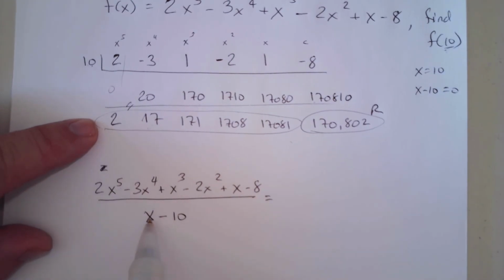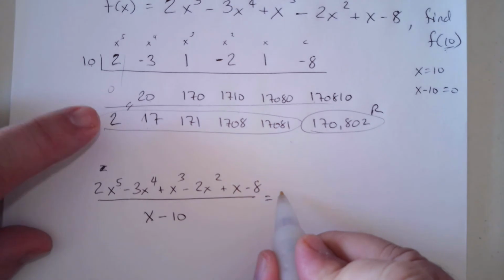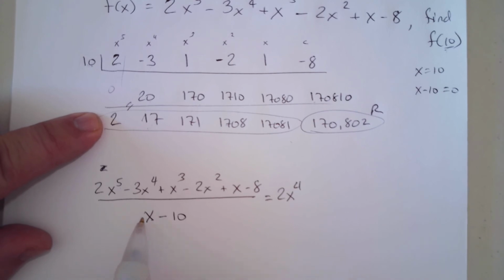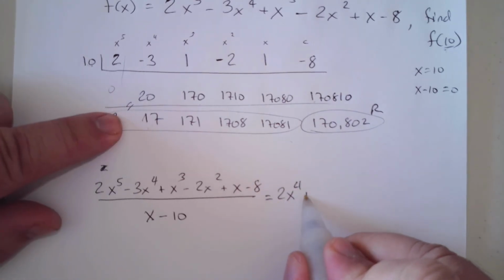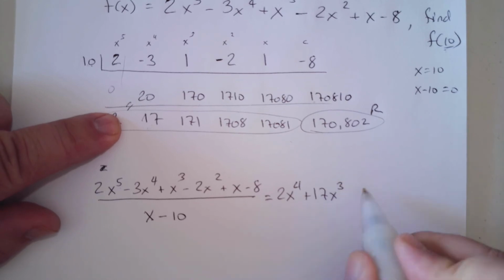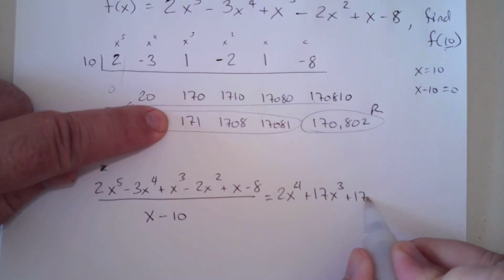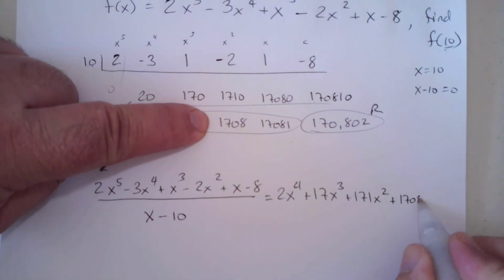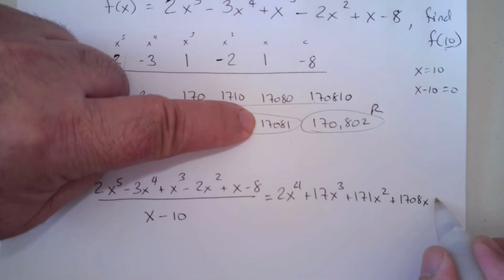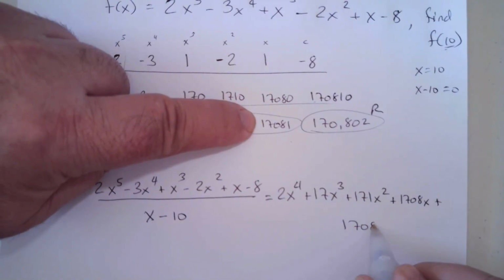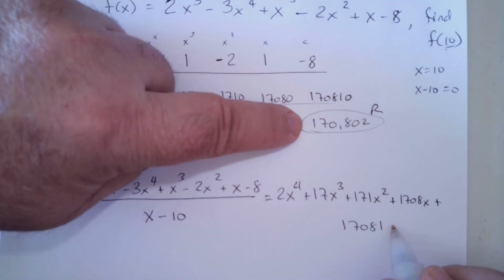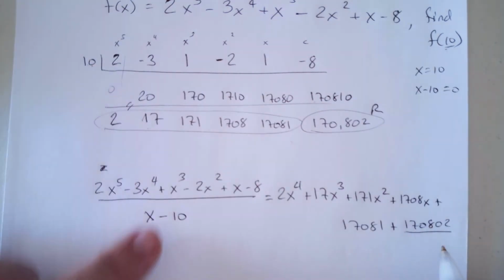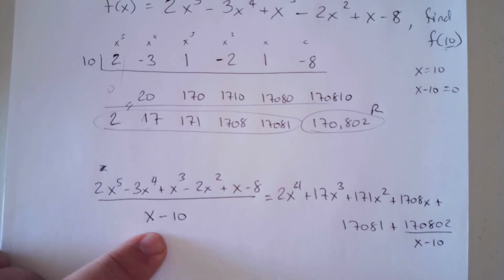So x to the 5th divided by x. So this one would be 2x to the 4th, because I took away 1x to my solution, plus 17x cubed plus 171x squared plus 1708x plus 17081. Since that's positive, it's 170802 over x minus 10. That's how you write the answer.